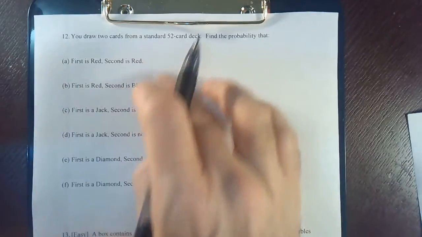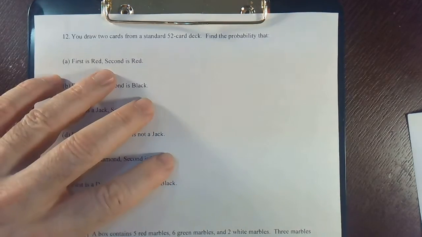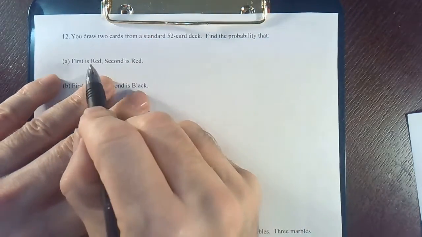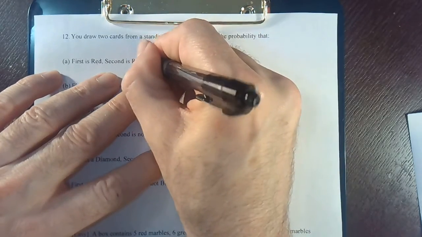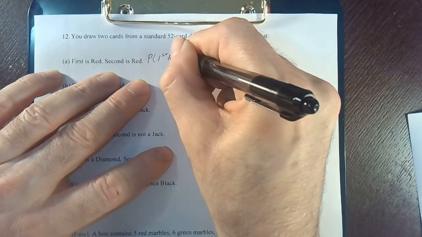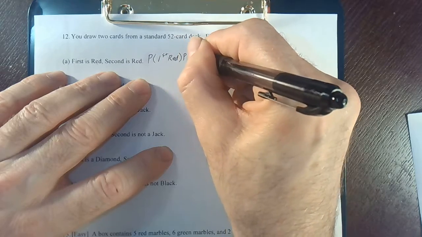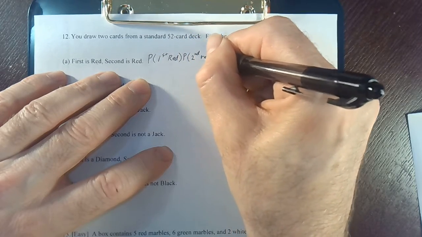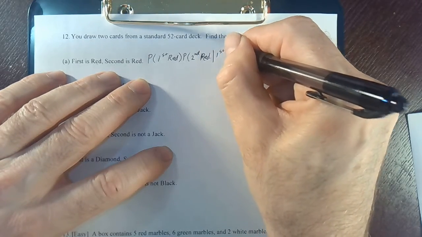Okay, so I'm not going to use the formula for all of these because these are so simple that we can do it without plugging into that formula every single time. But for the first one, I'll do it. The probability that the first is red and the second is red is the probability that the first is red times the probability that the second is red, given that the first was red.